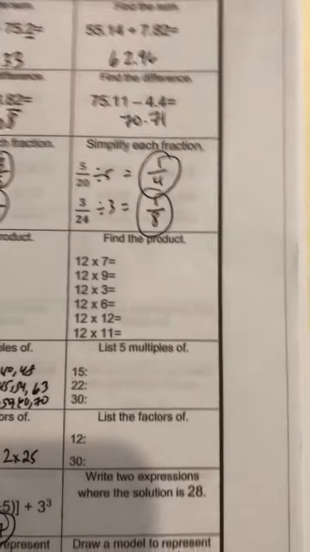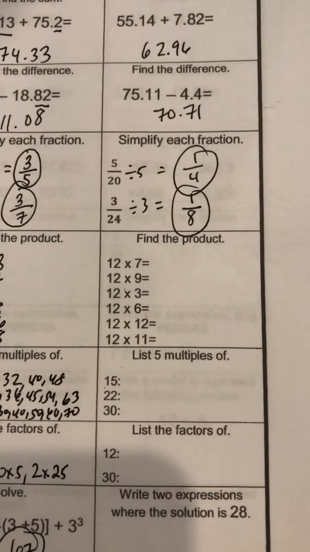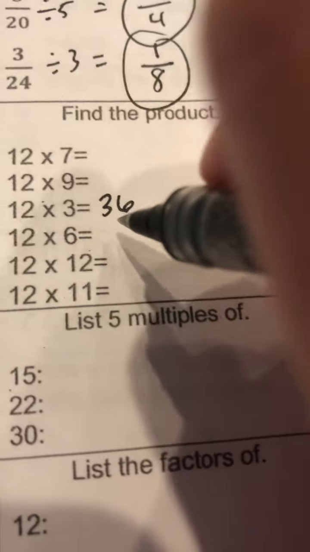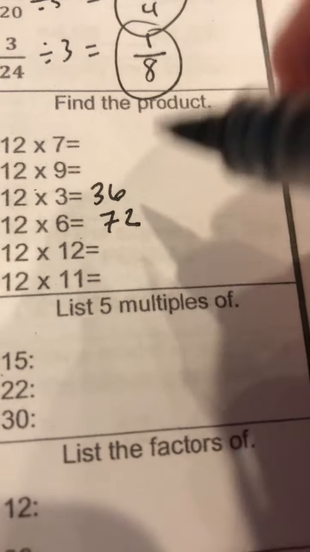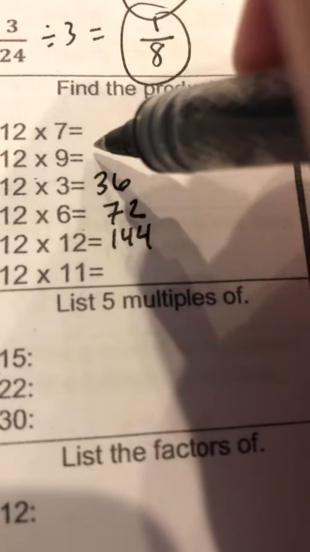Find the product. 12 times 7. So all of my 12 facts. All right, if you are unsure, do the ones that you know first, right? You can just skip around. Let's try this. What's 12 times 3? We know that's 36. 12 times 6 would just be double that, which would be 72. 12 times 12, oh, I know that one. That's 144.